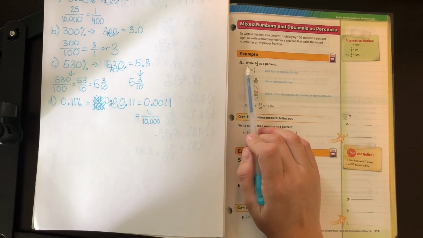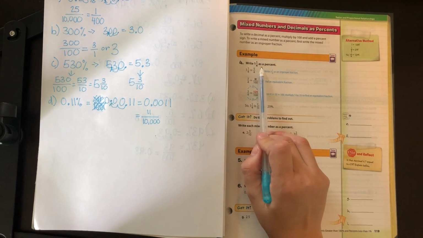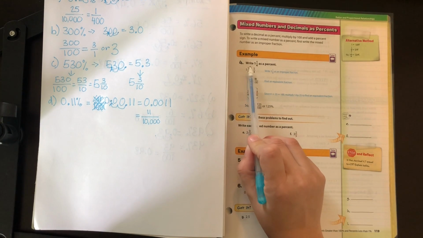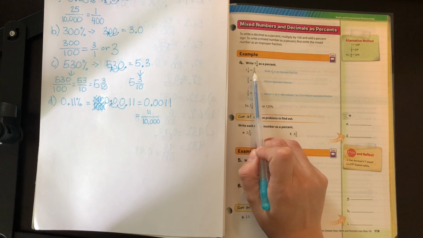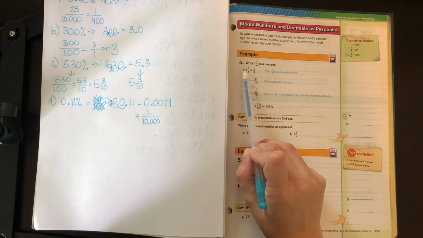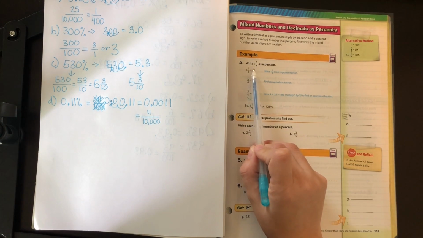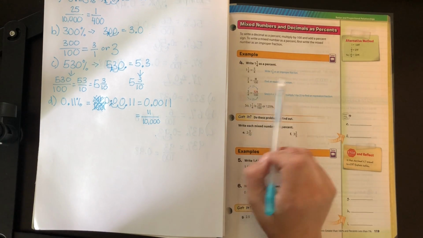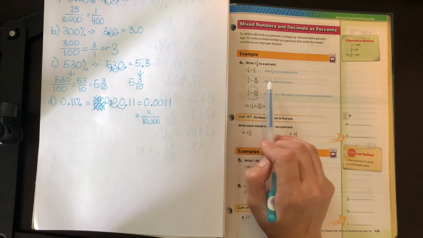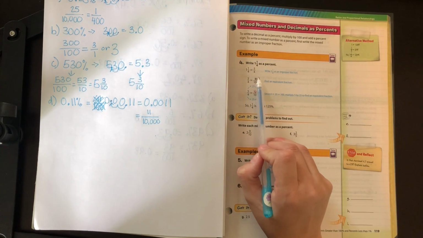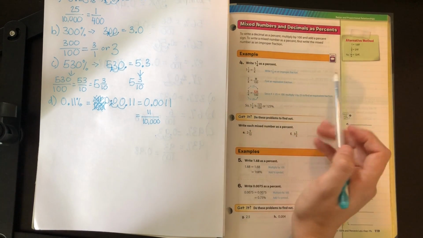So example number 4, write 1 1/4 as a percent. First, we have 1 1/4, but we need to write it as an improper fraction. So we multiply 1 times 4 plus 1 gives us 5 over 4, or 5/4. Then we need to find an equivalent fraction, meaning 5/4 equal to something over 100.